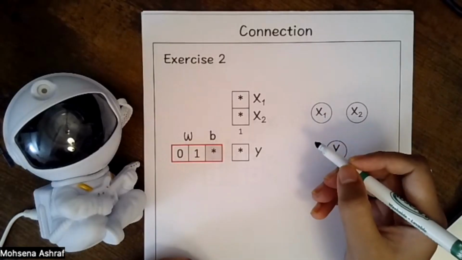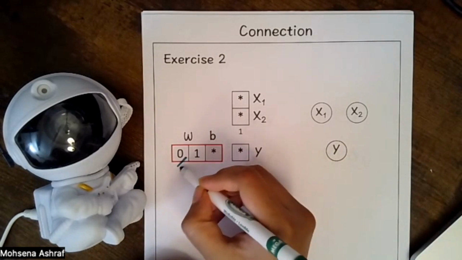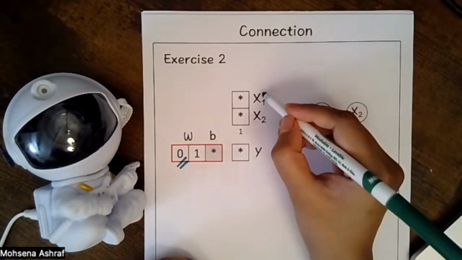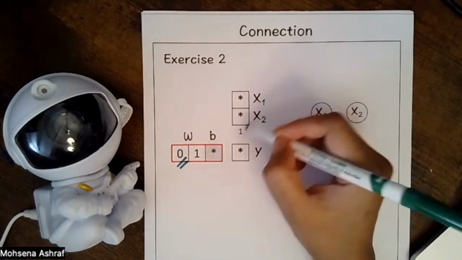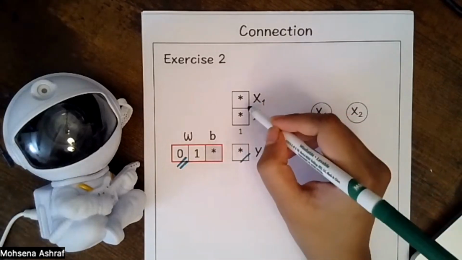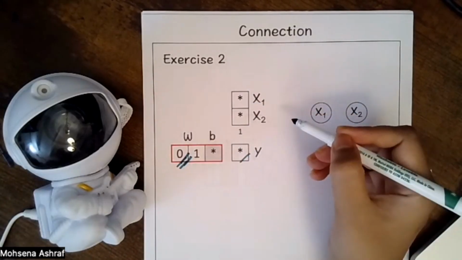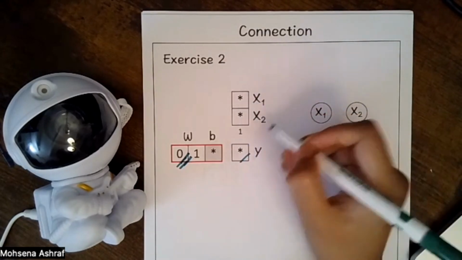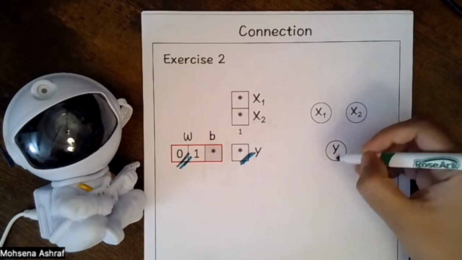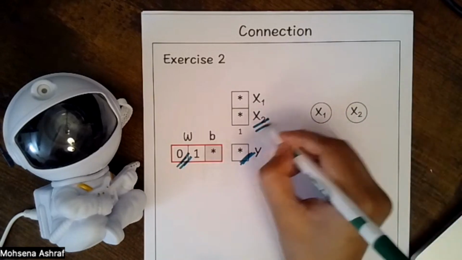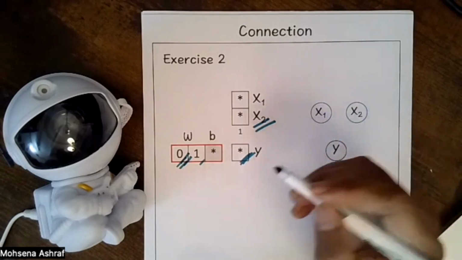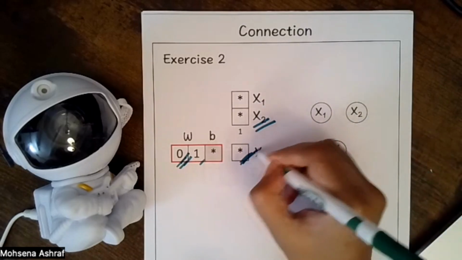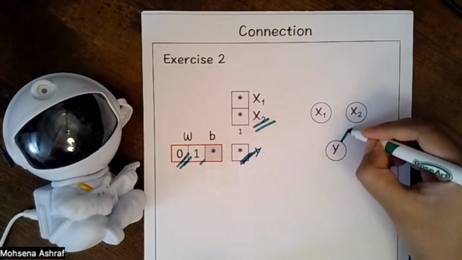So for the next exercise, we can see that the first weight is 0. That means the information of x1 doesn't go to y because x1 will get multiplied by this 0 and the value will be 0. So no information of x1 will go to y. So there will be no connection from x1 to y, but x2 will get multiplied by 1 and x2 will have an effect on the output of y. So x2 will have a connection to y.